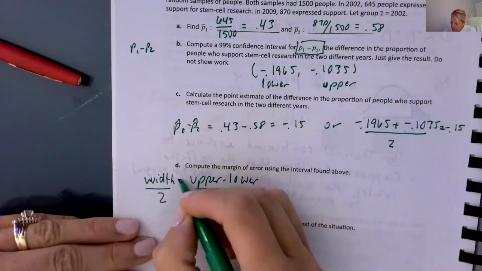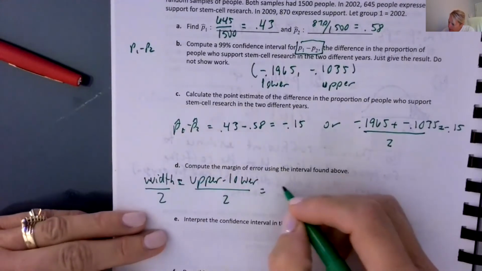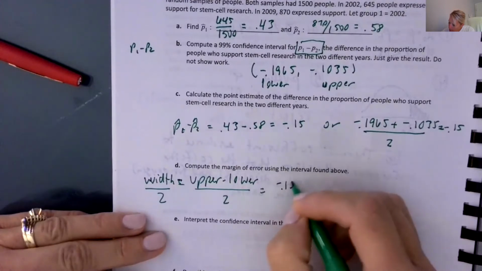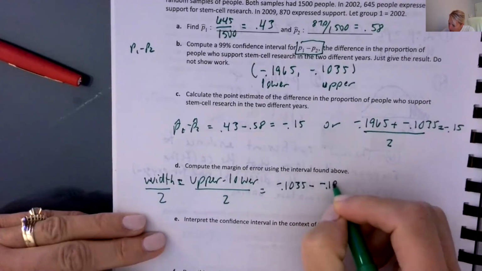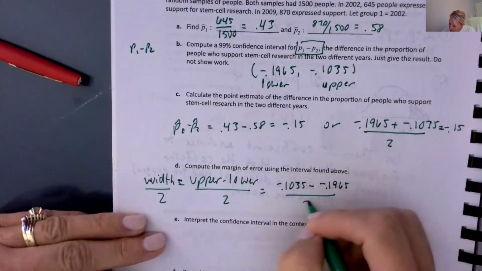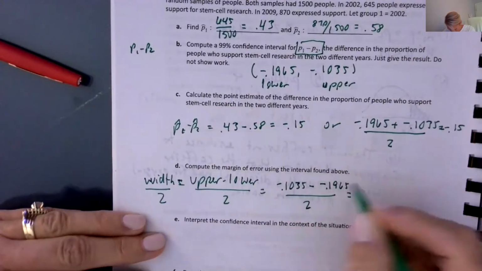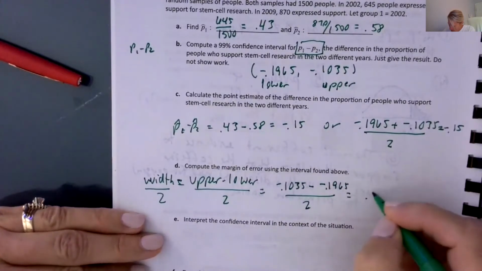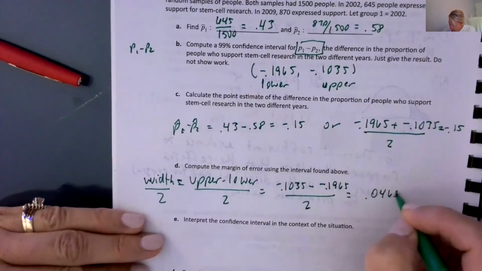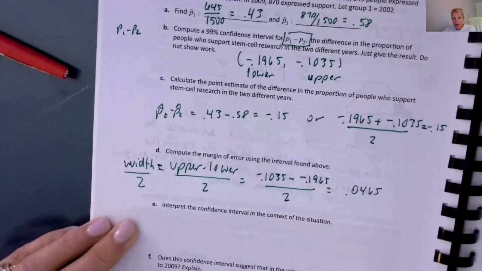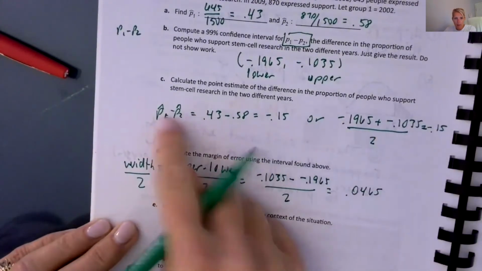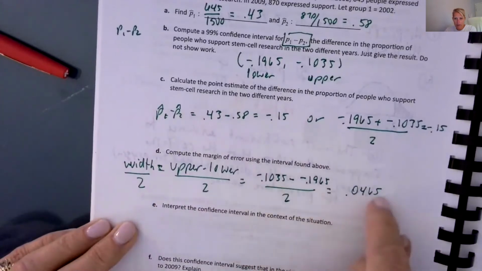So that would be negative 0.1035, subtracting a negative 0.1965 divided by 2. And this comes out to be 0.0465. You could have also done the upper minus the point estimate, and that would have gotten you the same.